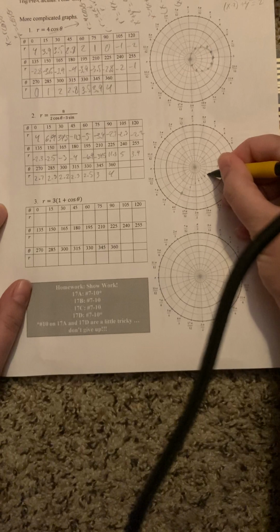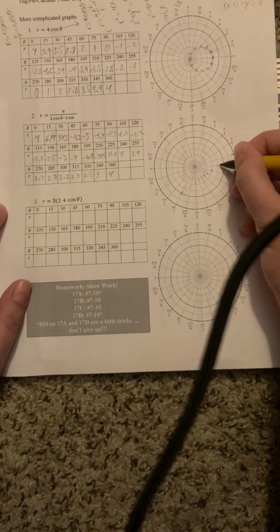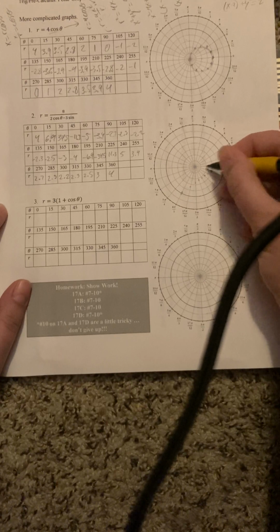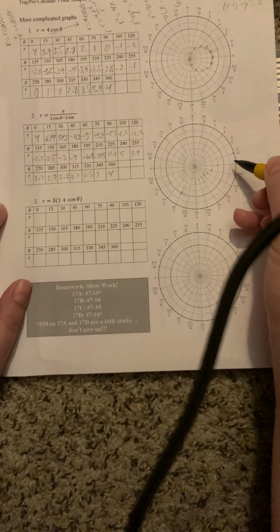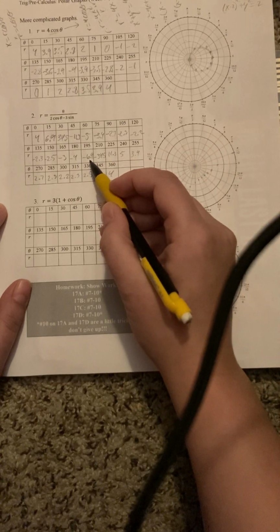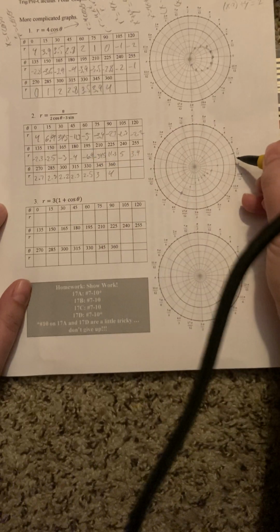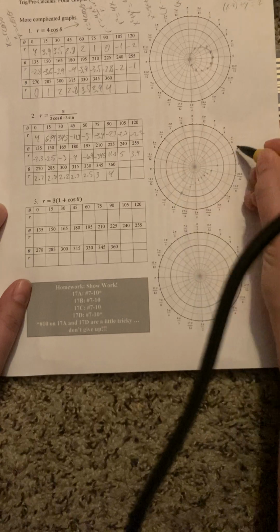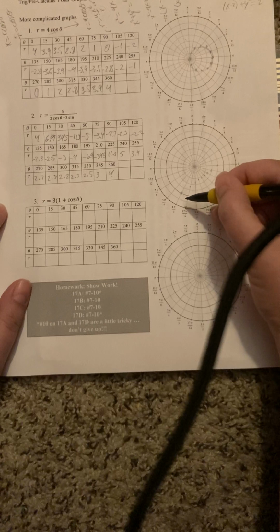2.5 is 150, but remember it's negative. And then 165 is negative 3 exactly. And then 180, but with a negative 4, lands us back here. If you check the positives, oh wait, we forgot to go all the way. My bad. So negative 4 and then negative 6.9, so that's 195. 195, oh yeah, 6.9, there we go.